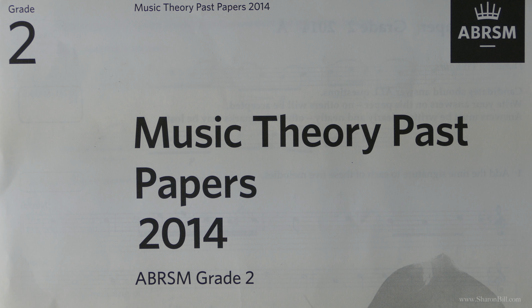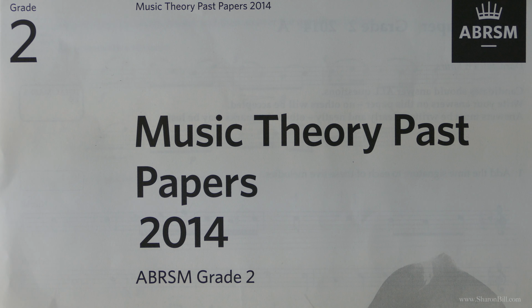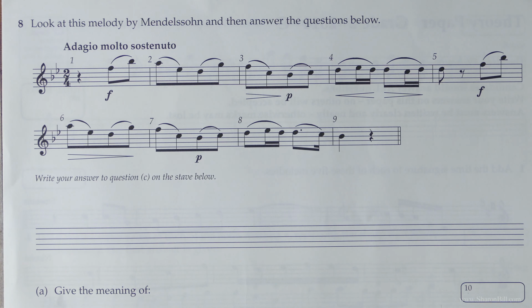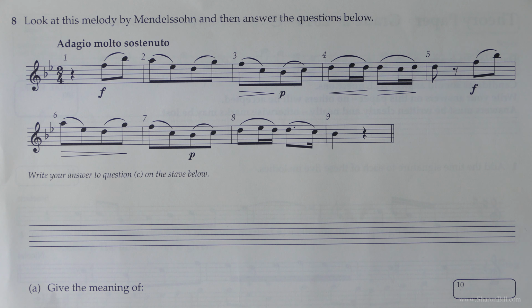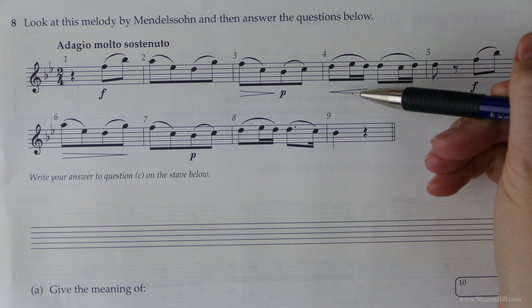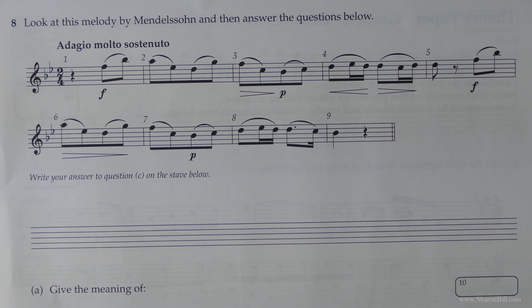And now we're going to look at the last question on this paper B of the 2014 grade 2 papers. So if you turn with me to page 9, and we'll have a look at this last question, question number 8. All of the questions on this page relate back to this little extract of music here.